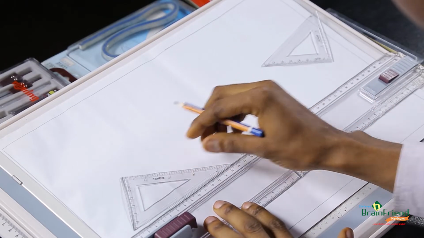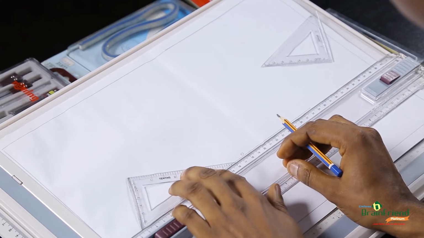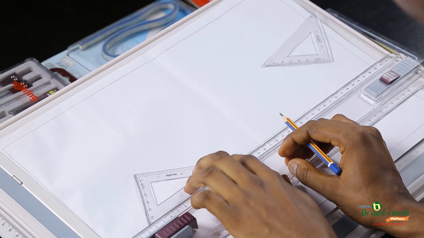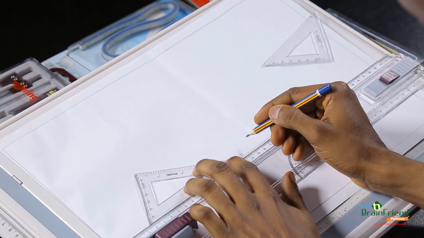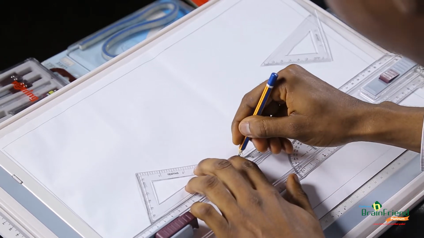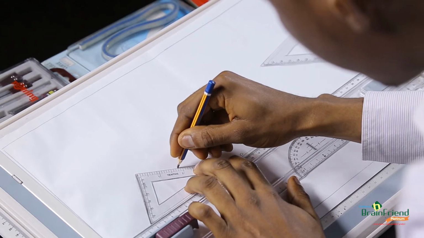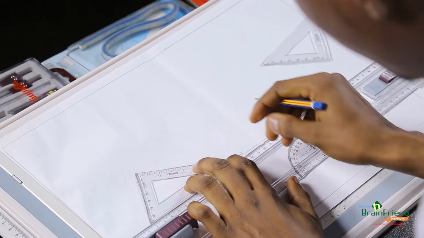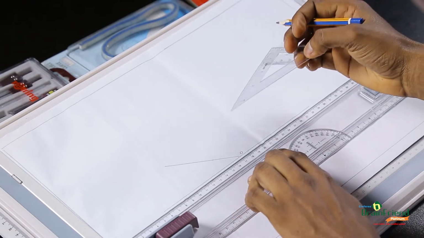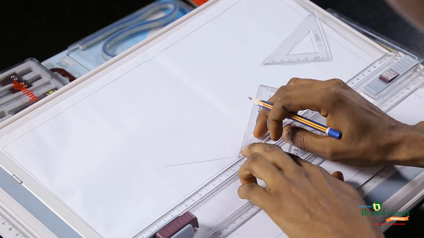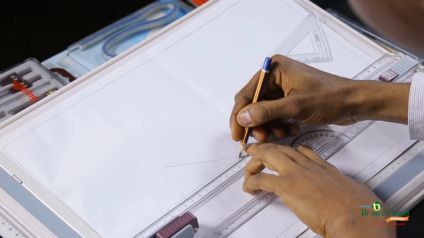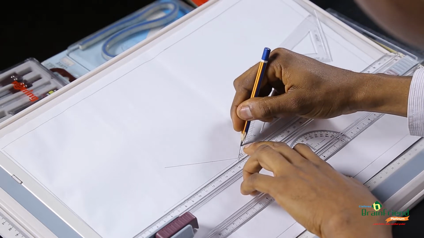Place your set square properly aligned on your T-square. Draw your diagonal line. Make sure your line is straight. Place your set square in the opposite direction on the right-hand side. Also draw your diagonal line at 30 degrees.